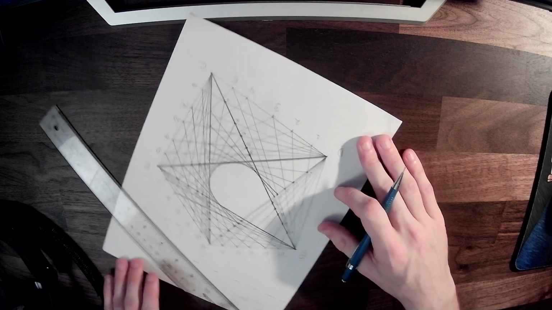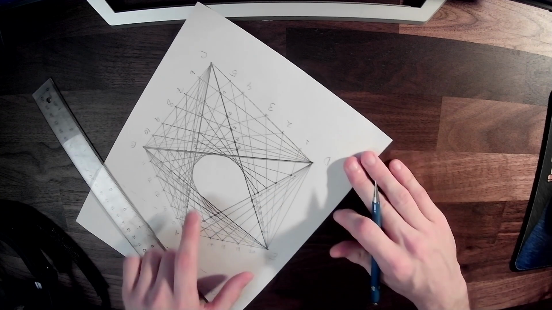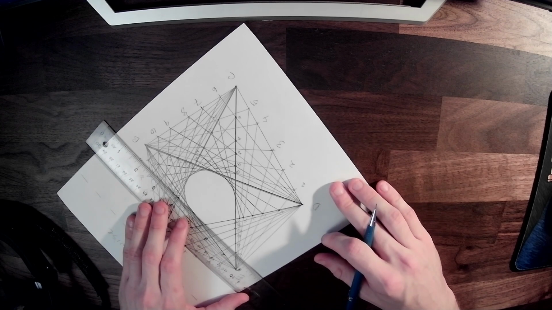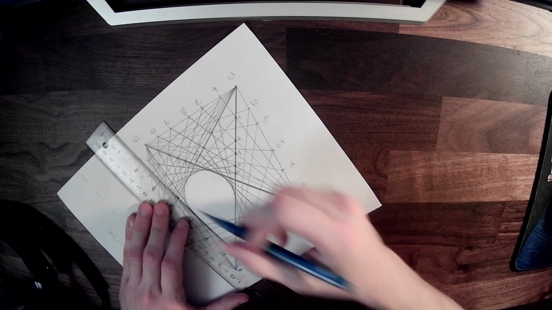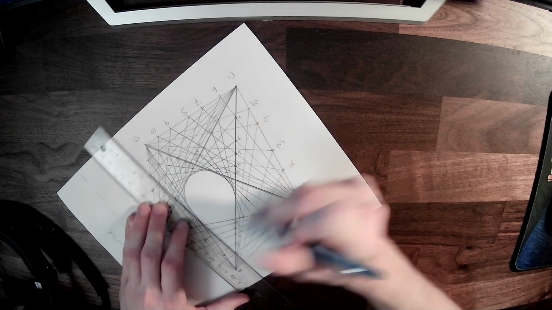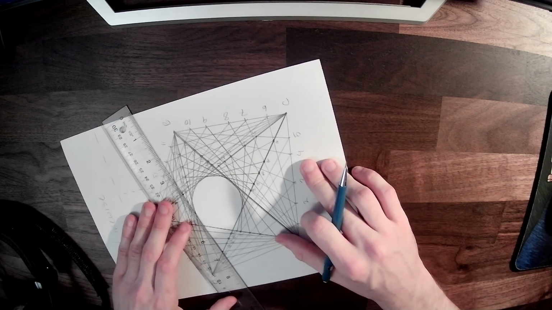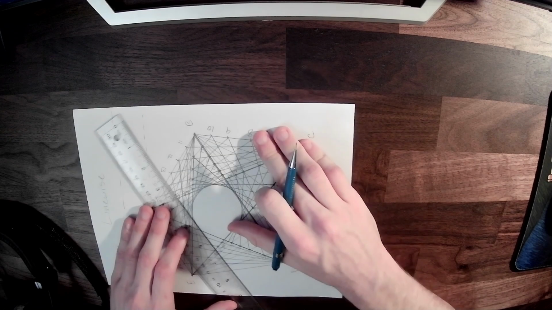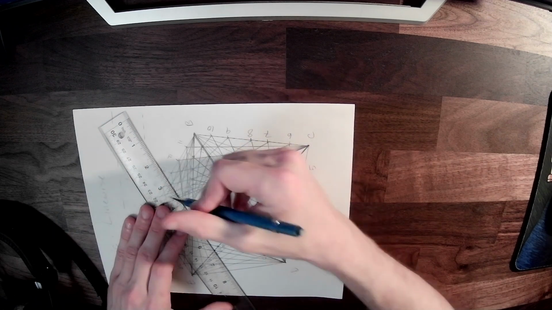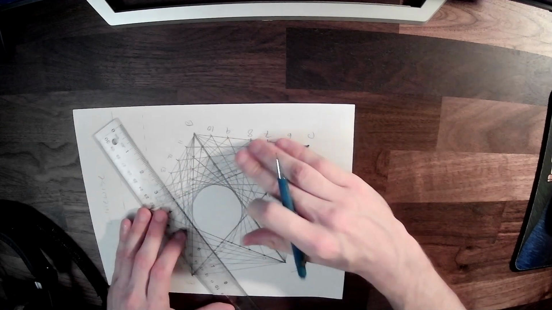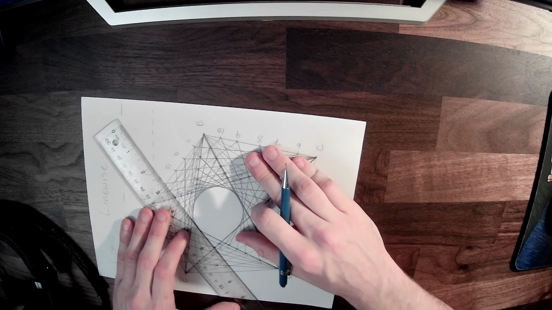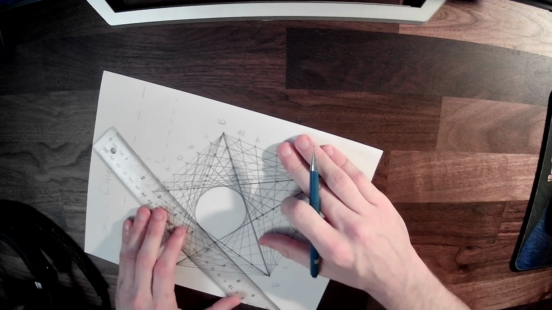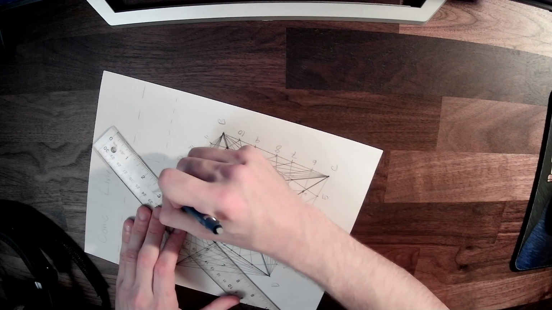Beautiful. Okay, and as before, I'm going to connect 20 to 20, so on and so forth. So 19 to 19. 18 to 18. 17 to 17. And 16 to 16.